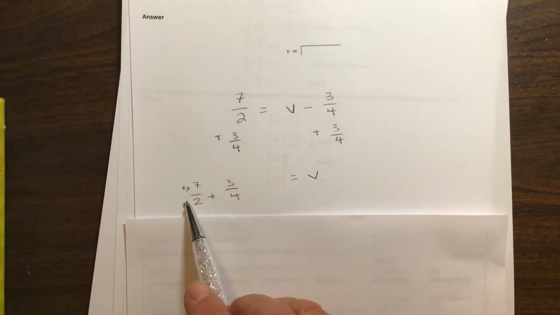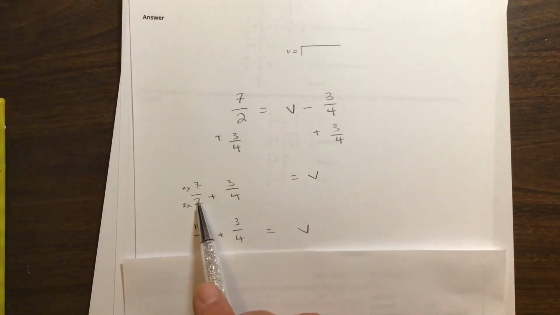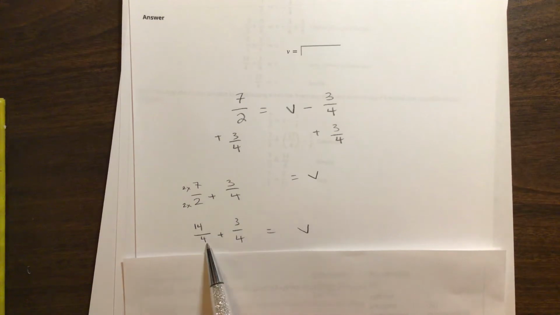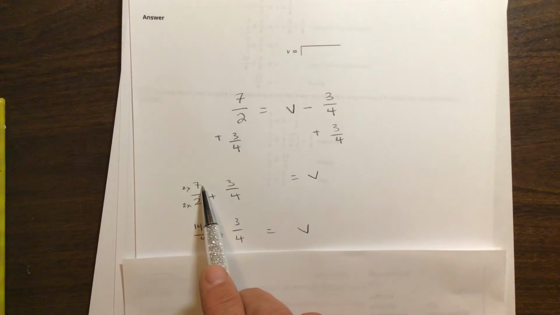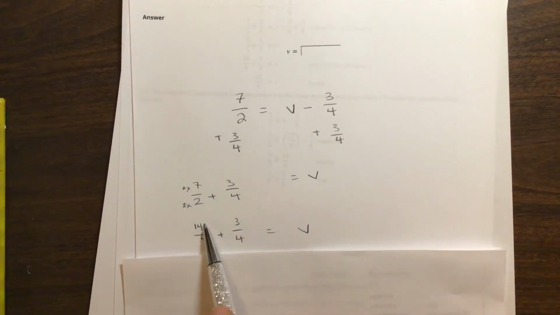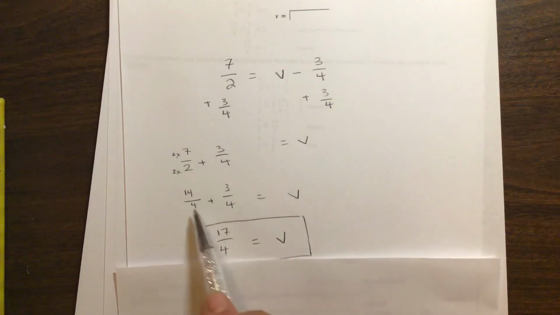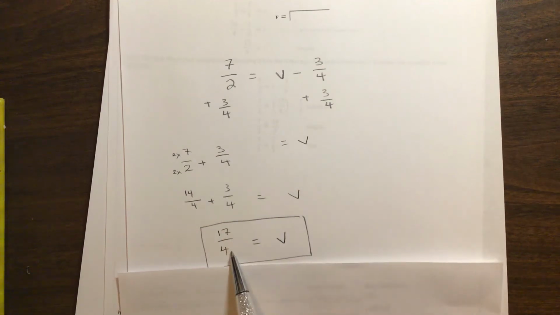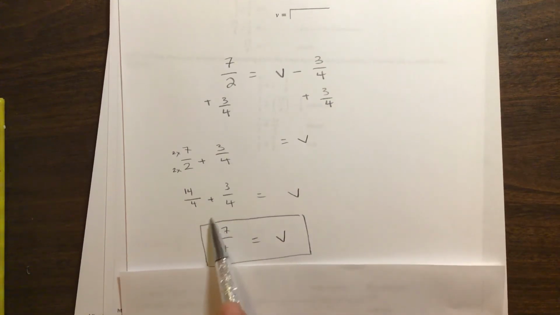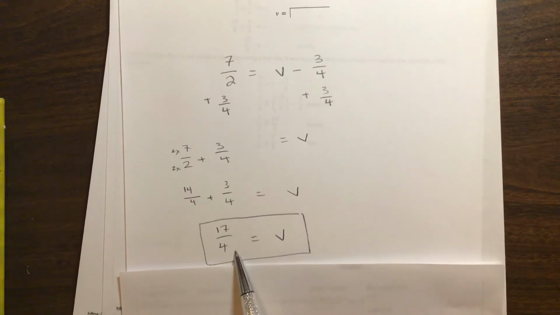Then here I'm thinking about how I'm going to change this into a denominator of 4. 2 times 2 is 4, so I need to multiply the 7 times 2, and that's going to give me 14. Now they have the same denominators, so I can add them and keep the common denominator. And this is already as simple as it can be, and it equals v.